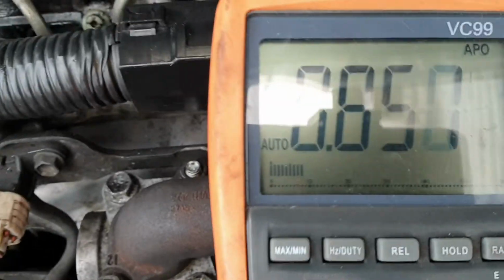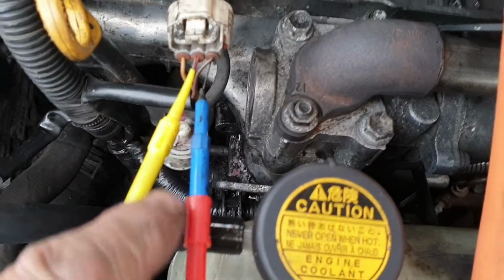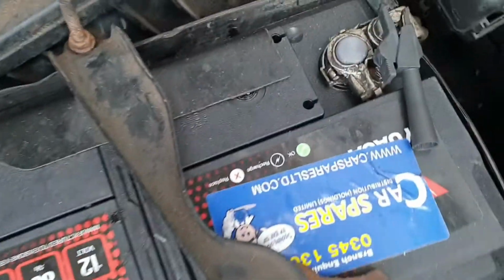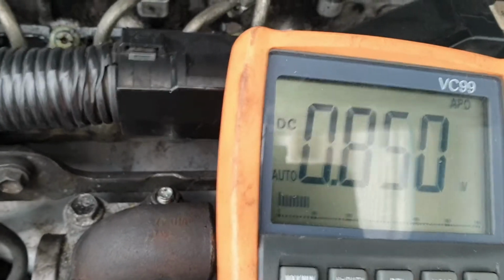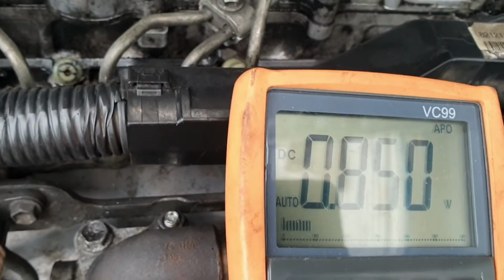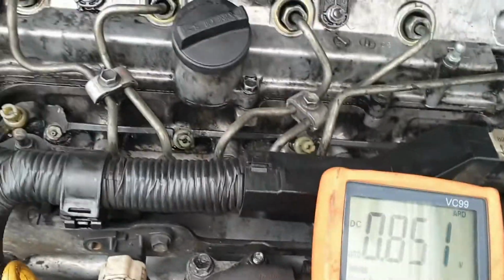As you can see, we have the same value, whether we use the sensor ground or the battery ground. So we have 0.8 volts at engine idling.